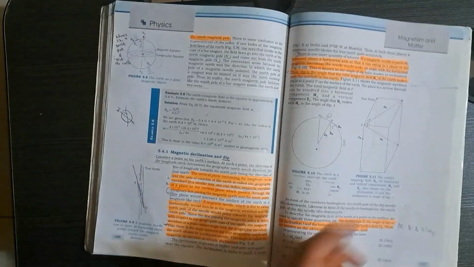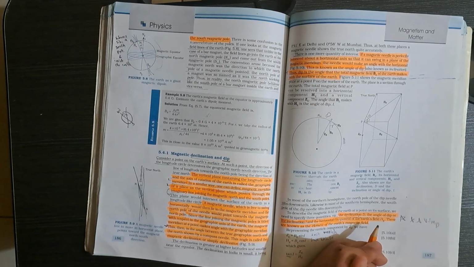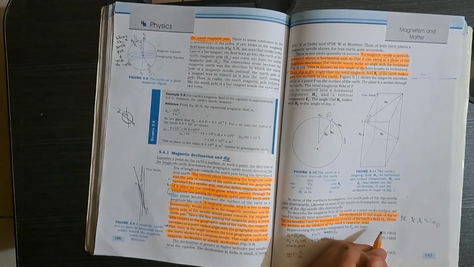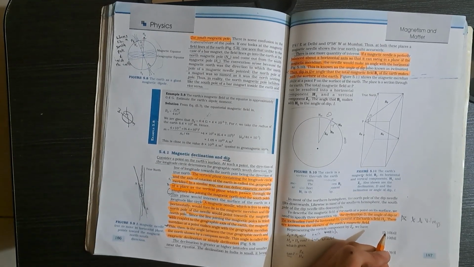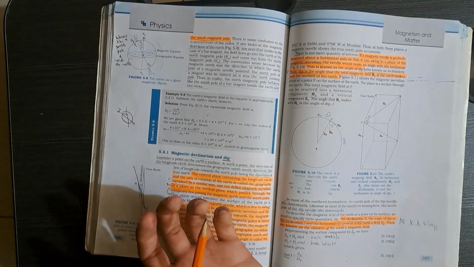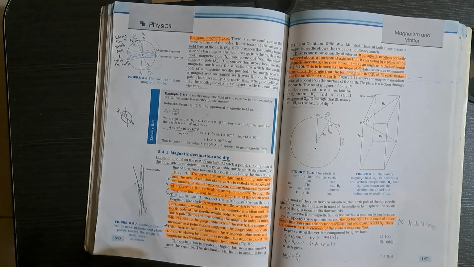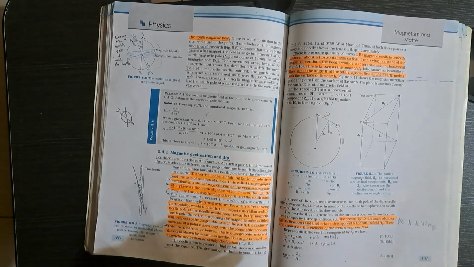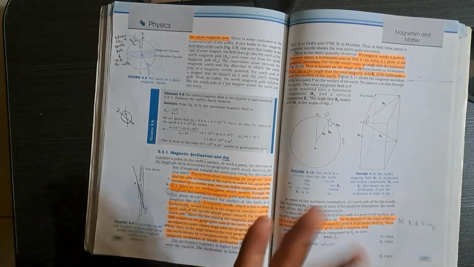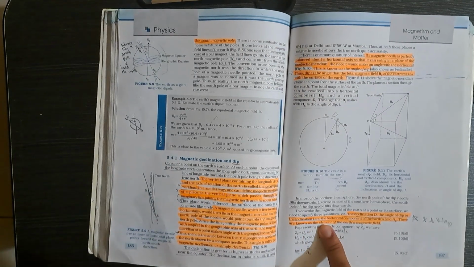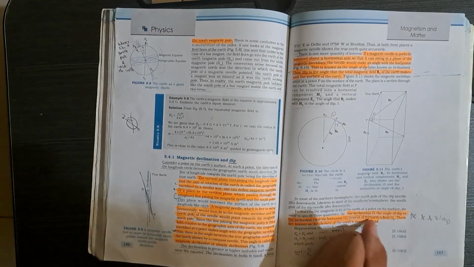And the angle of dip is the angle between the horizontal surface of the earth and the magnetic field of the earth, or the compass, because the compass will go towards the magnetic field only, right? And the horizontal component of earth.